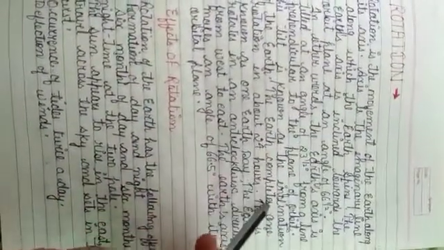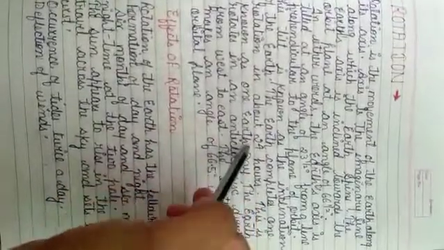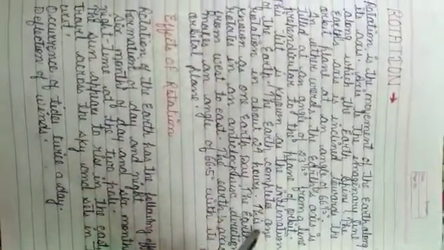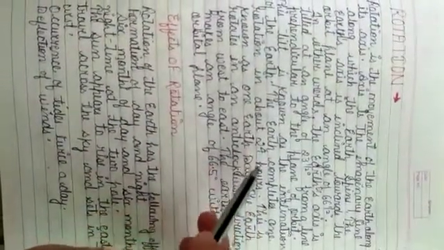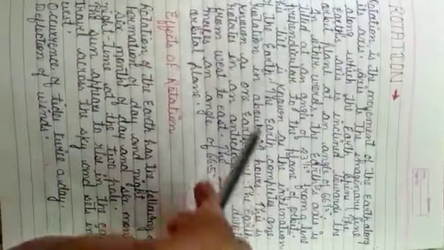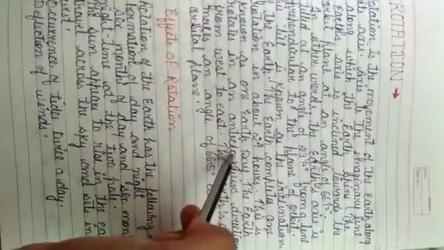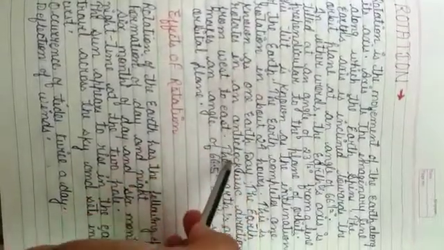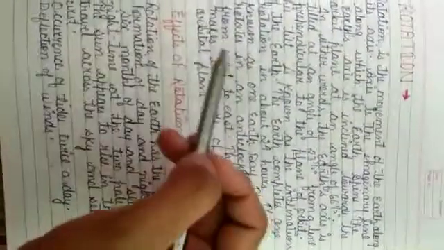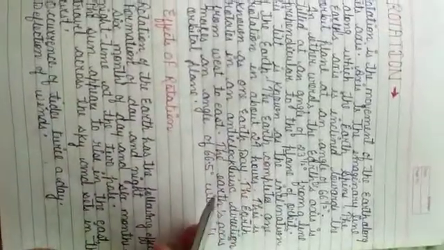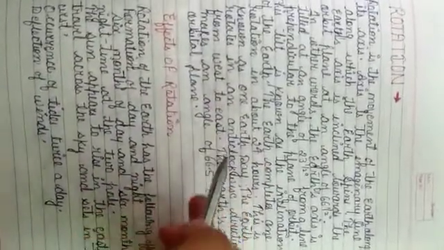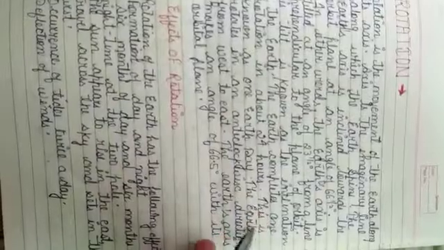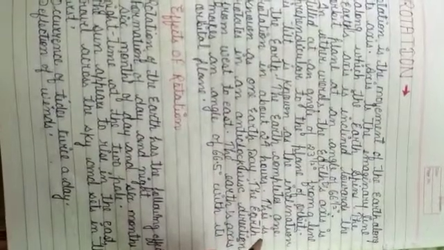The earth completes one rotation in about 24 hours. This is known as 1 earth day. The earth rotates in an anti-clockwise direction from west to east. The earth's axis makes an angle of 66.5 degrees with its orbital plane.